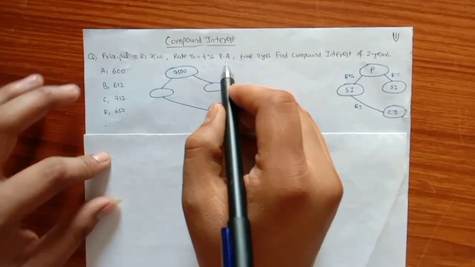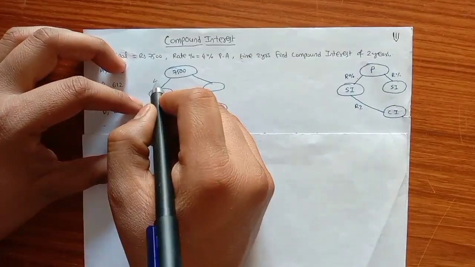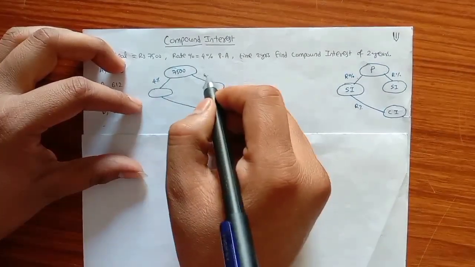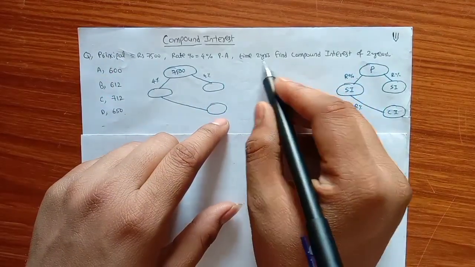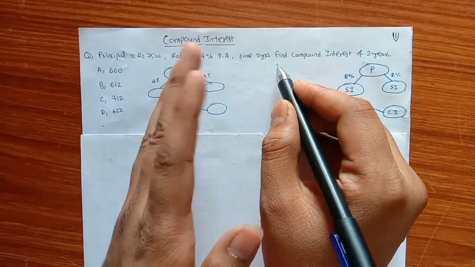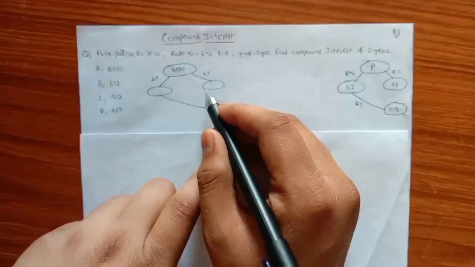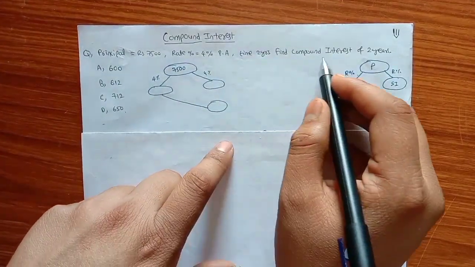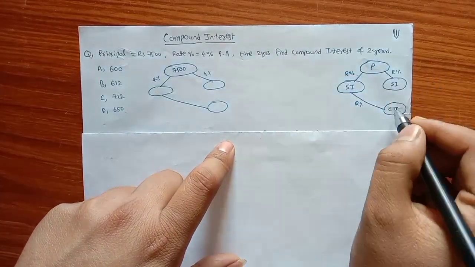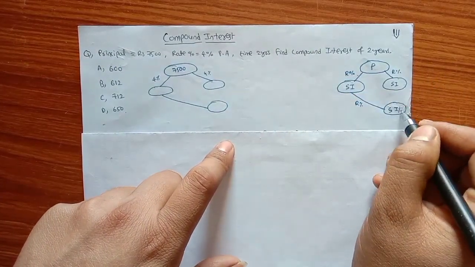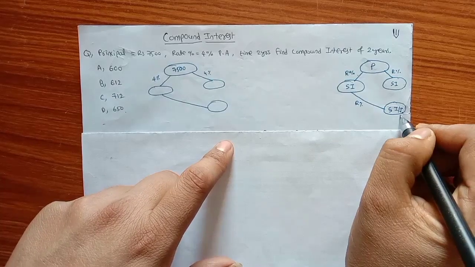Now the rate of interest is 4% per annum. So the rate of interest is 4% and here also 4%. Time is 2 years. So this circle is for 1 year and this circle is for the second year. Find the compound interest of 2 years. So this is interest from the interest. Here you need to mention it like this.